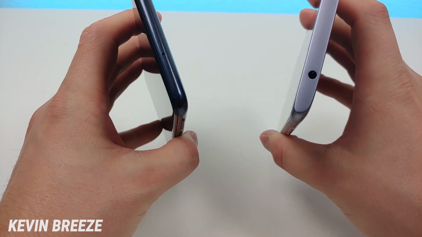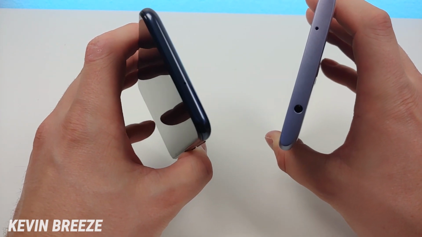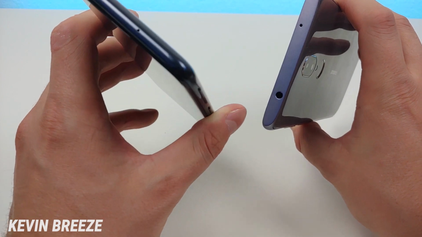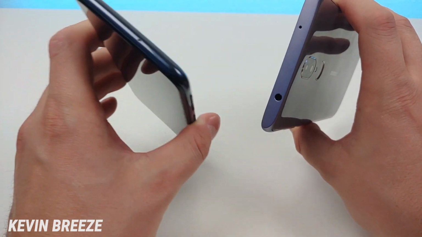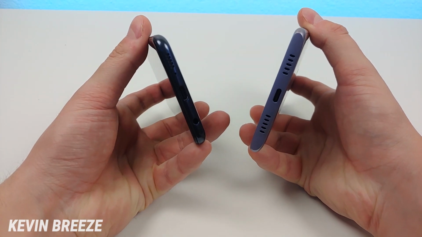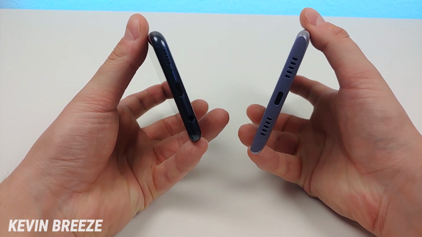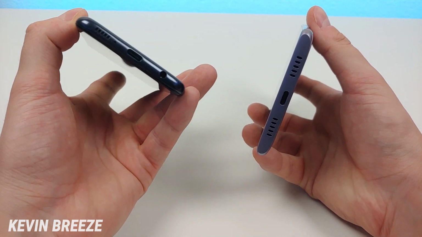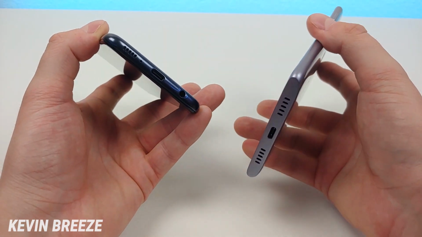Then on the top of the two devices, they both have a noise canceling microphone, but on the Coolpad Legacy, we have a 3.5mm headphone jack. I kind of wish that was on the bottom instead of the top, but it is what it is. Now taking a look at the bottom of these two devices, they both have USB-C for charging and data transfer. They both have a microphone, a speaker, and on the Galaxy A10e, we do have a 3.5mm headphone jack on the bottom.